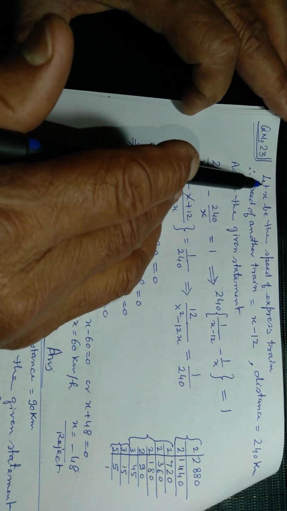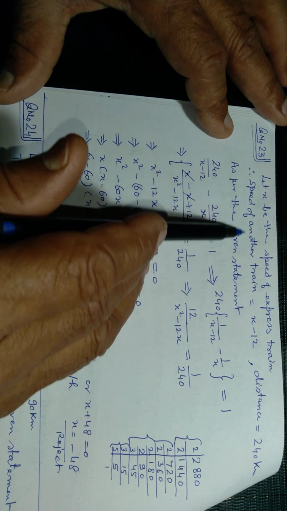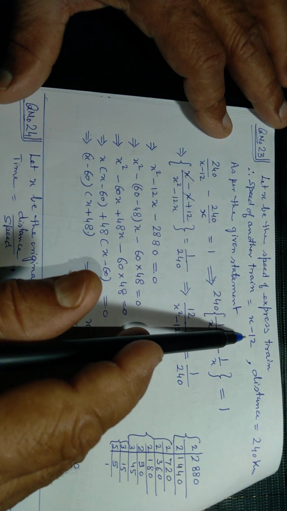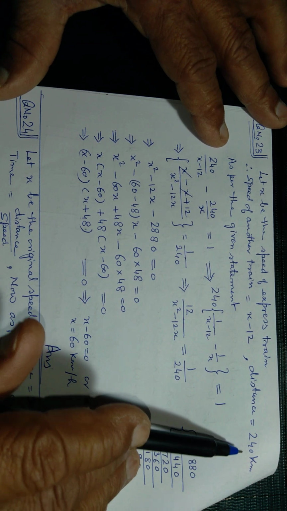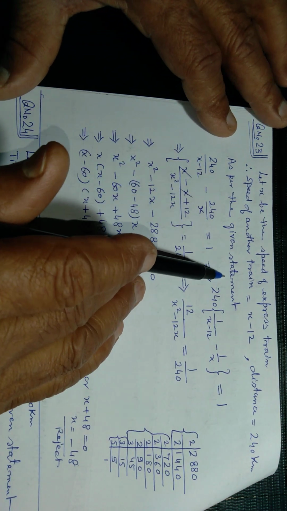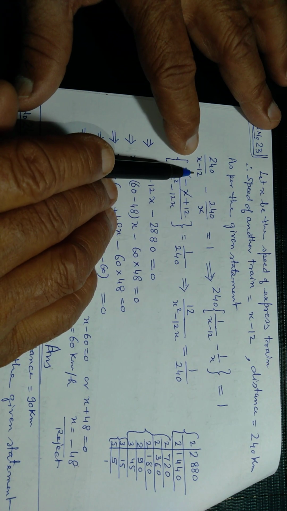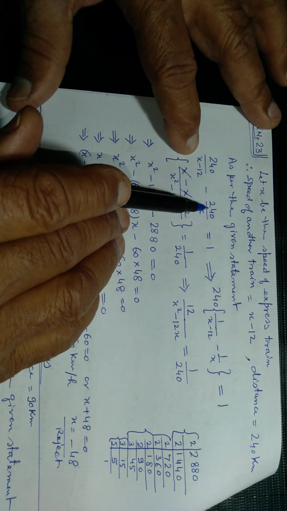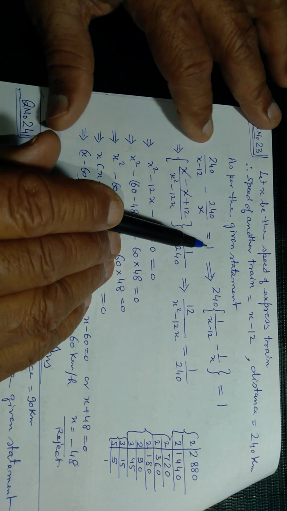Question number 23. Let x be the speed of the express train. Therefore, the speed of the other train will be x minus 12. The distance is 240 km. So, as per the given statement, 240 divided by x minus 12 minus 240 by x is equal to 1 hour.